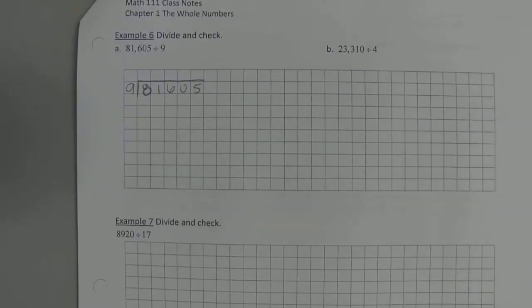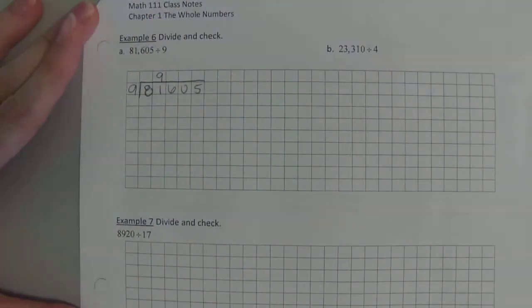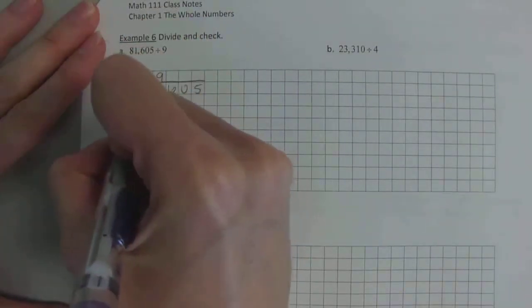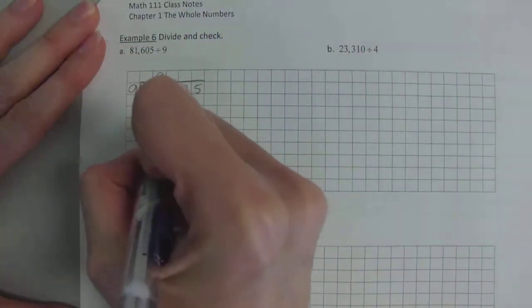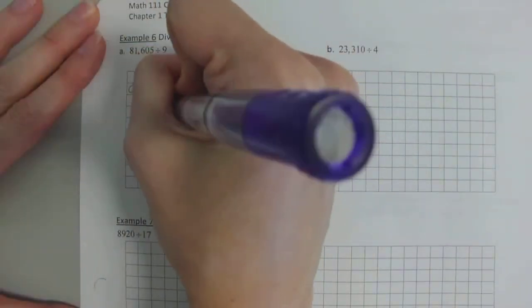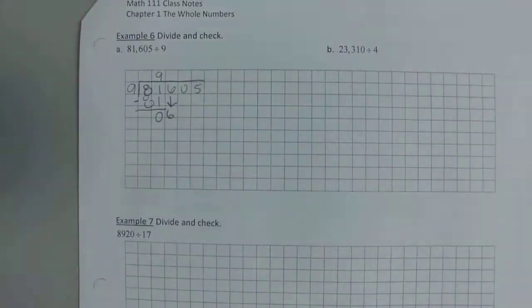Okay. Did 9 go into 8? No, but it went into 81. So we're going to put our answer above the 1 for 81. Okay. What was 9 times 9? 81 perfectly. So this is why I wanted to do this one. We get a 0, but what do we still need to do? Bring down the 6. And only the 6.